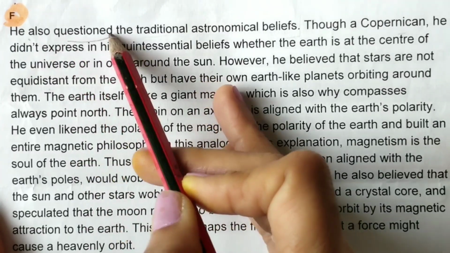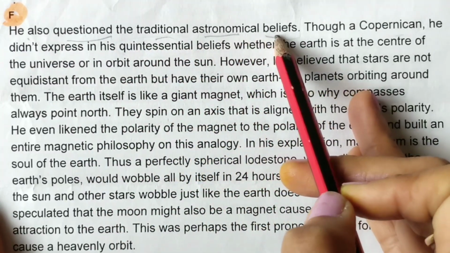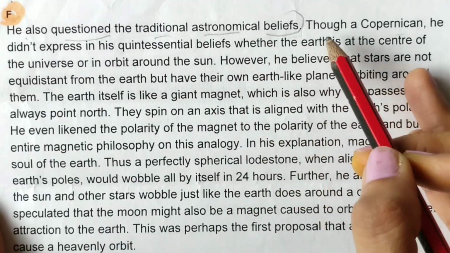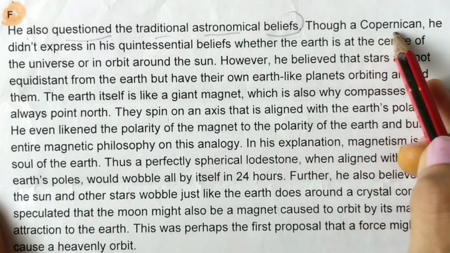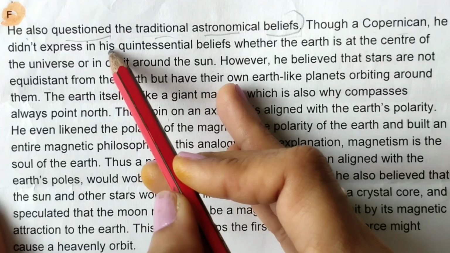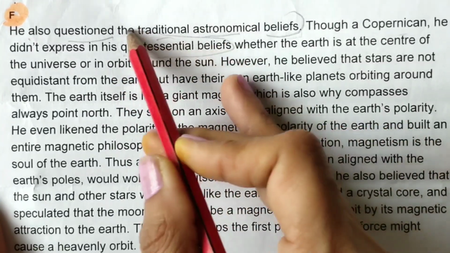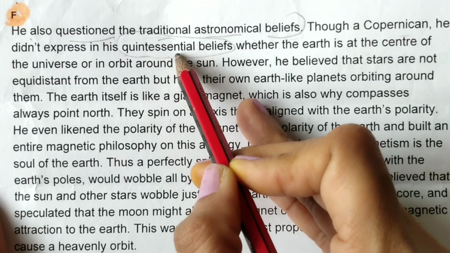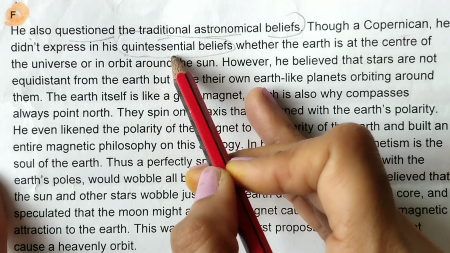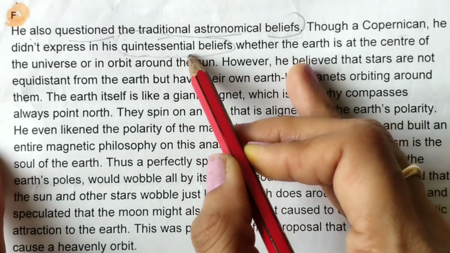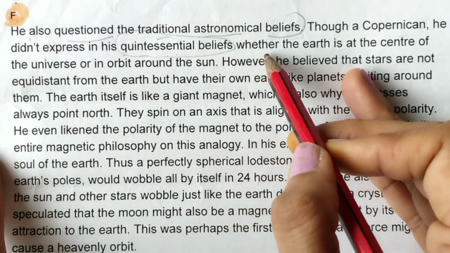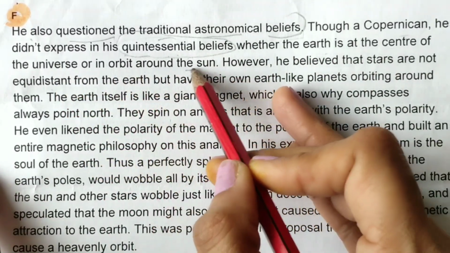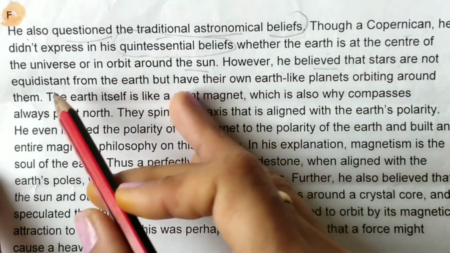He also questions the traditional astronomical beliefs. The first sentence is saying this, but yes, this may be a trap. Though a Copernican, he didn't express in his essential beliefs, see this, this is a beautiful word. You can use it in IELTS speaking as well as in writing. Please do Google it. On Google, you will get its exact meaning and sentence. Whether the earth is at the center of the universe or in orbit around the sun, however, he believed that the stars are not.